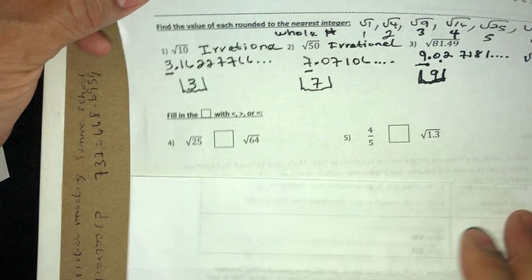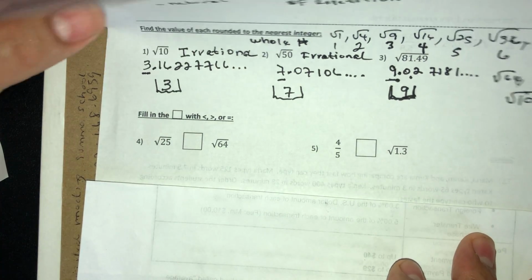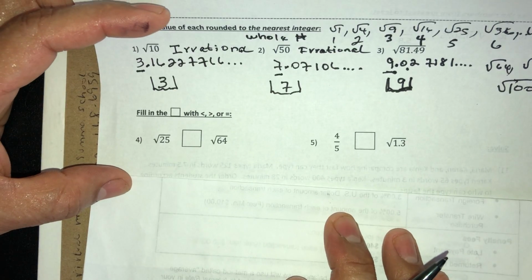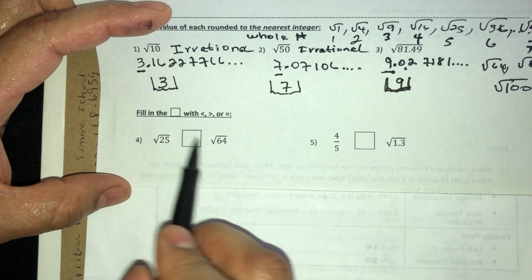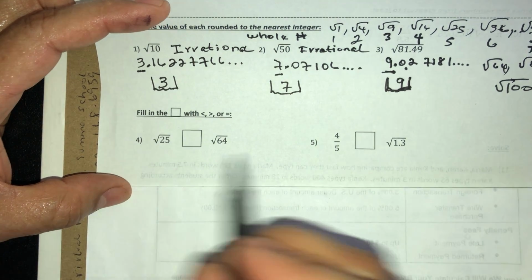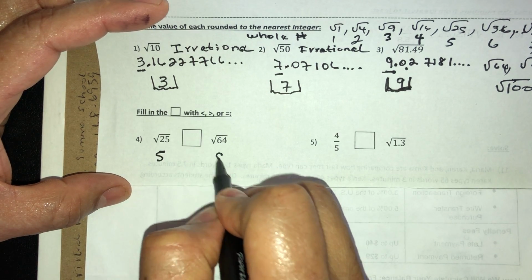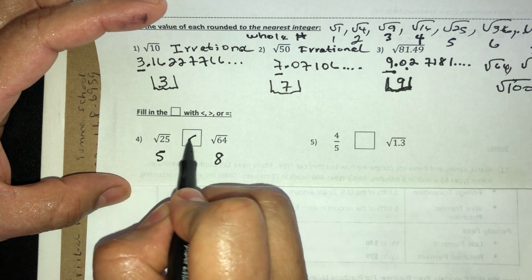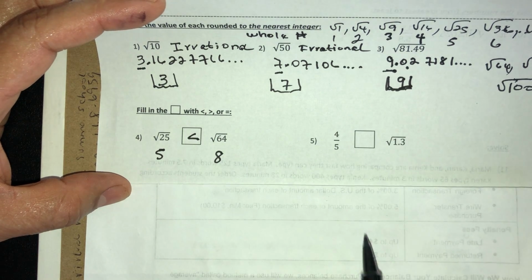So let's continue with this one. Now here, they just want to make sure we know, okay, we're comparing two numbers. And some of the numbers are perfect squares, some of the numbers are not. But if you don't know that this one is less than that, what do you have to do? The square root of 25 is 5. The square root of 64 is 8. So that means that 5 is less than 8. Therefore, radical 25 is less than radical 64. That's less than, remember, and the other one is greater than.